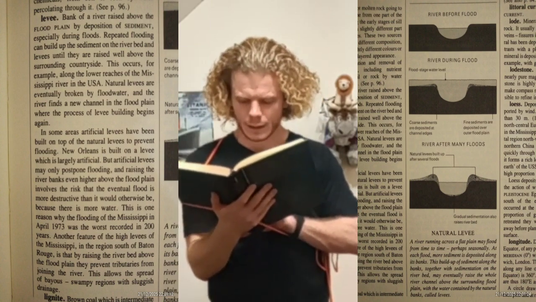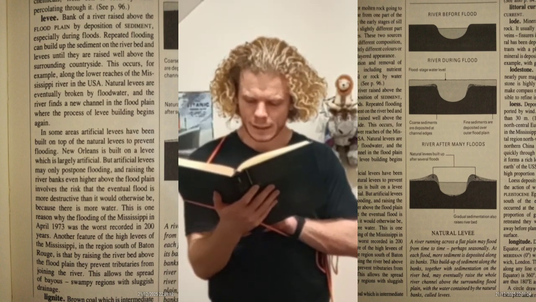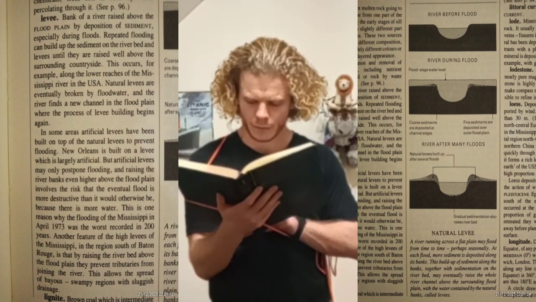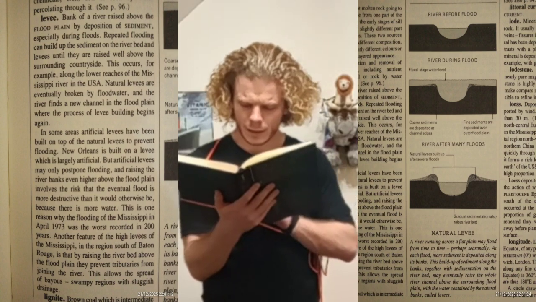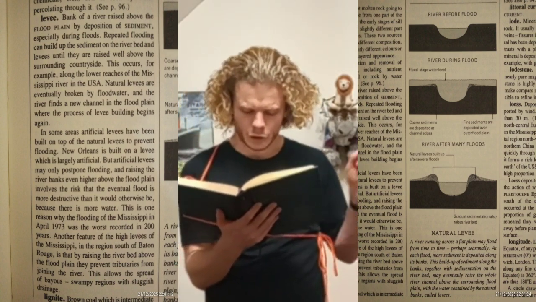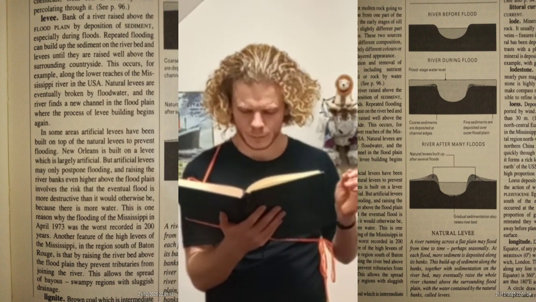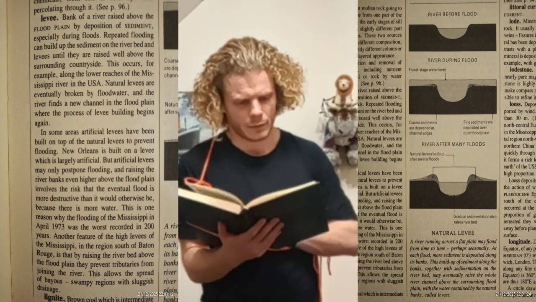Natural levees are eventually broken by floodwater, and the river finds a new channel in the floodplain where the process of levee building begins again. Okay, at some time the natural levees are then broken by floodwater. The river finds a new channel in the floodplain. Let's take one look here if you're having floodplains somewhere.